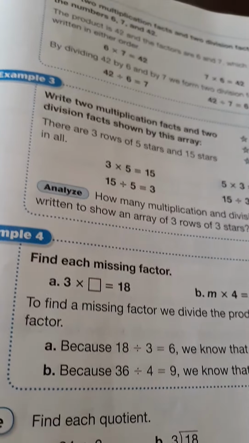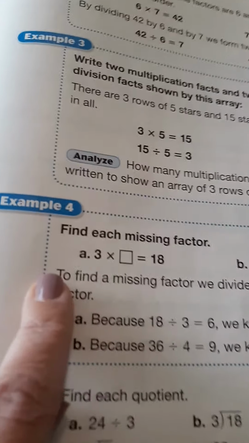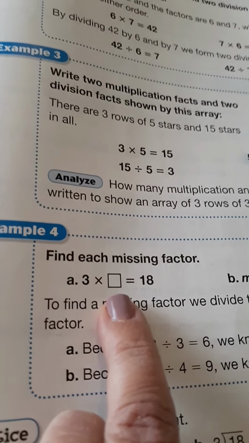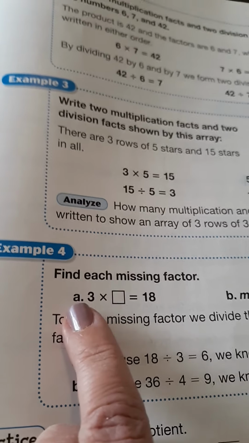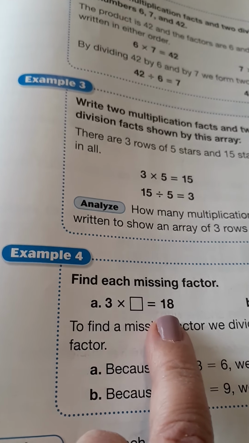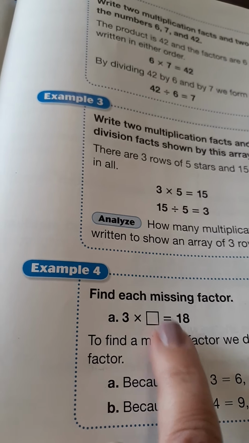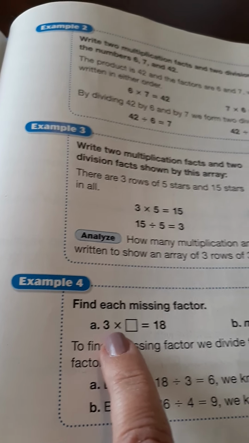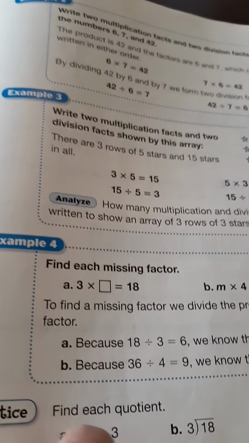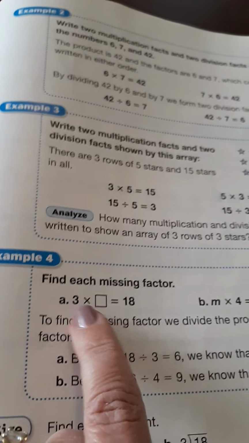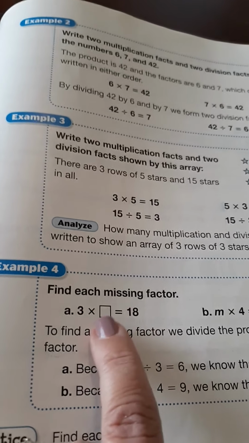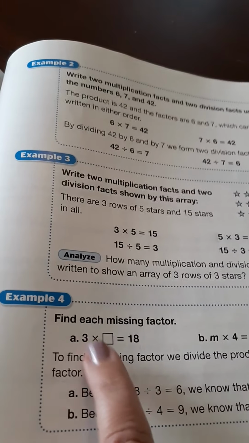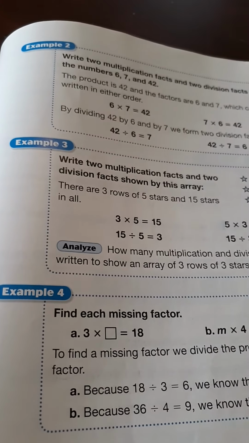Okay? All right. Here's one more example, example 1. Here we have to find the missing factor, right? We can use division fact families to find the missing factor. 3 times some number is 18. Well, let's think. What would be the missing factor? 18 divided by 3 would be the same as 3 times what is 18? And that would be 6. You got it. 3 times 6 equals 18. Because 6 times 3 is 18. 18 divided by 3 equals 6. And 18 divided by 6 equals 3. So 6 was our missing number in our fact family.